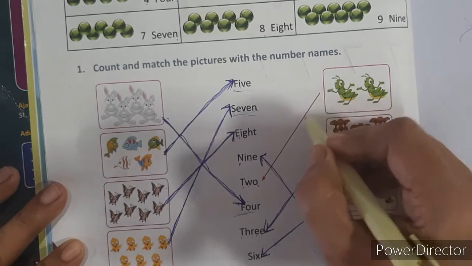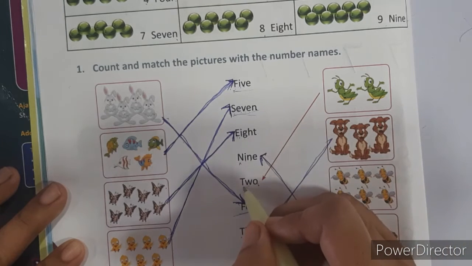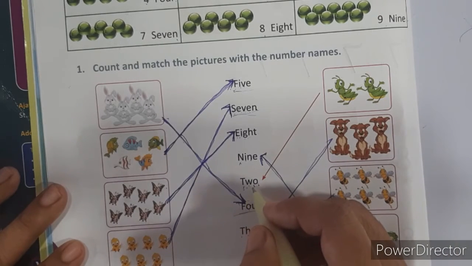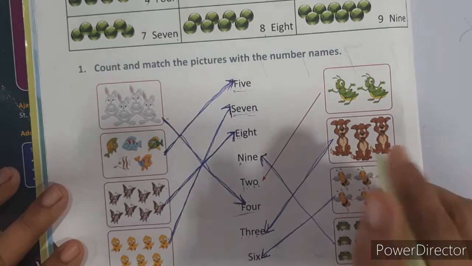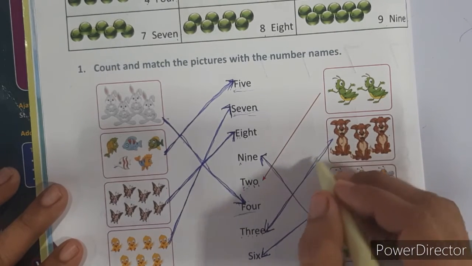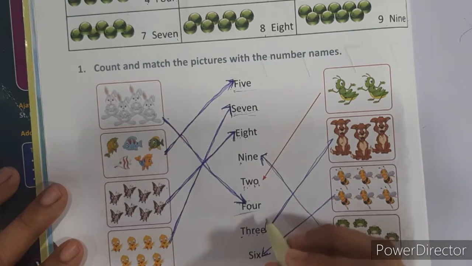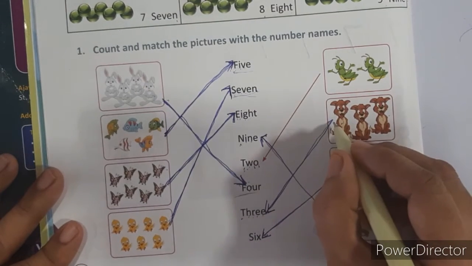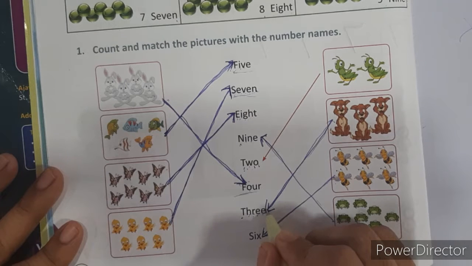So already it has been given with a red line, that is TWO 2. It is matched with 2. So you don't have to do anything for this. Now go for the dogs. 1, 2, 3 dogs are there. So go for THREE, 3. Can you see 3 over here? Okay. Now just match 3 dogs with number name 3.